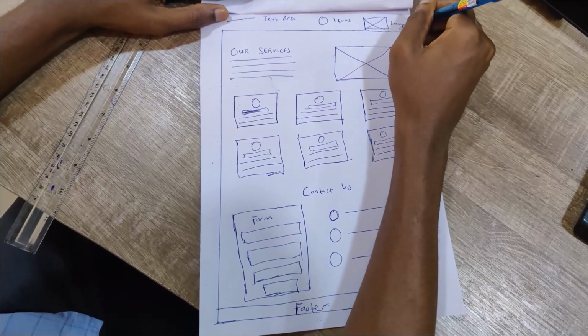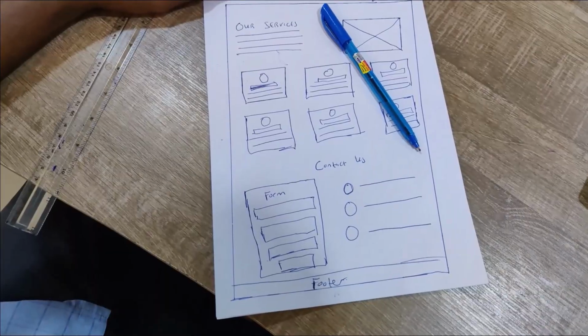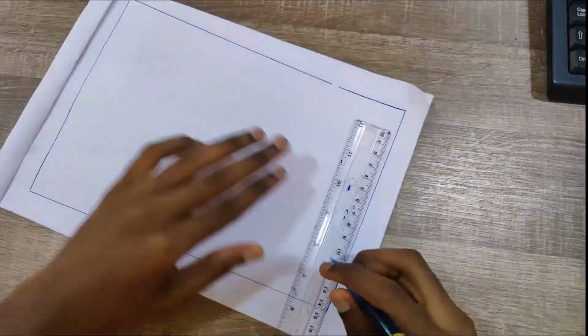So that's how to design a paper wireframe, and that will be a low fidelity wireframe.